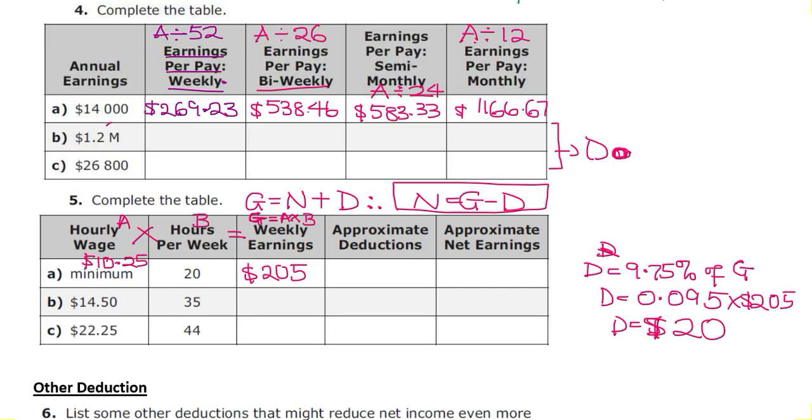So once it's $20 that you found for your deduction, what you're going to do now is to find your net earnings. And what do you know about your net earnings? Net is net pay. So to find your net pay, you subtract your deduction amount in dollars from the gross income.